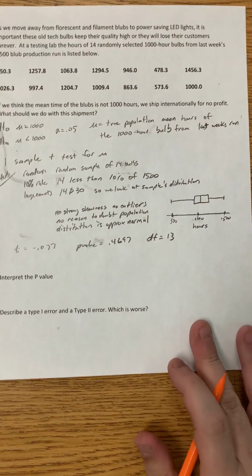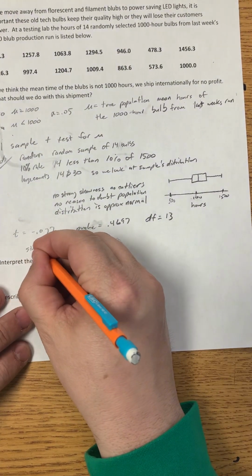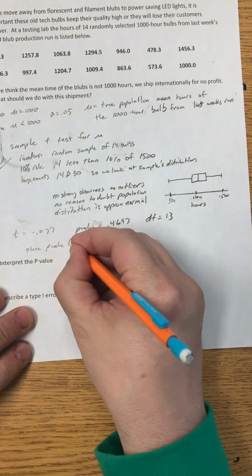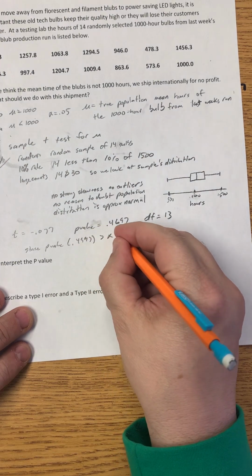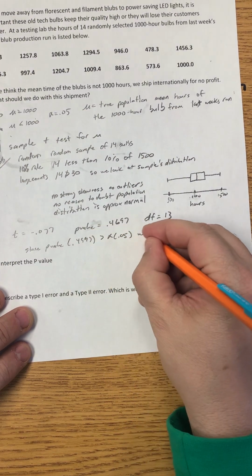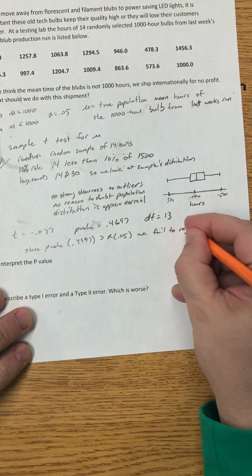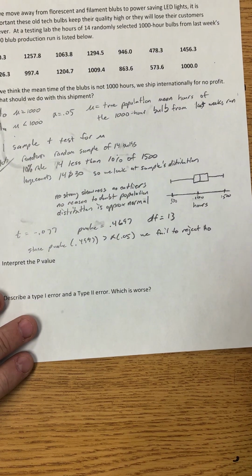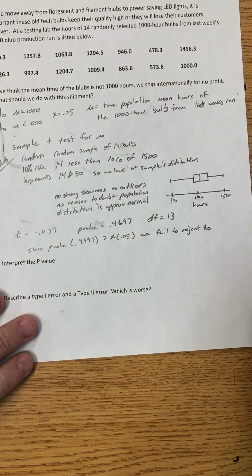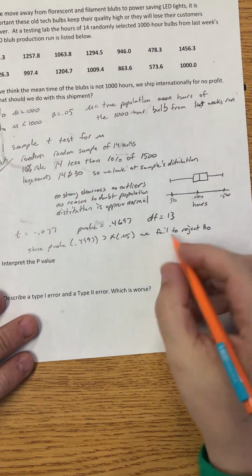So no strong skewness. Don't say no skewness, because there is skewness, but no strong skewness, no outliers. And then on this one, since the p-value of 0.4697 is greater than alpha, 0.05, we failed to reject the null hypothesis. So our average was under 1,000, but it wasn't under 1,000 enough to have convincing evidence based on the sample size and the results.